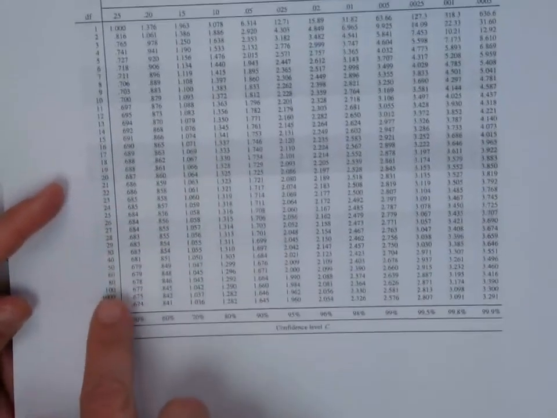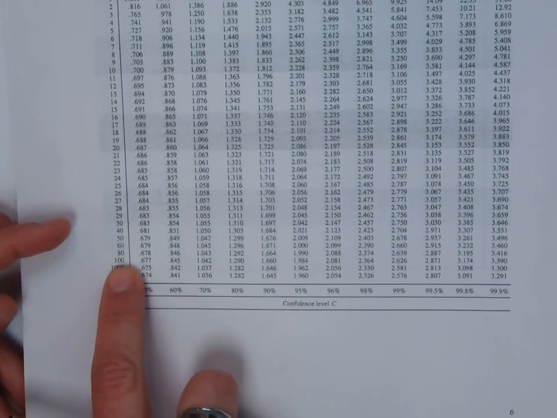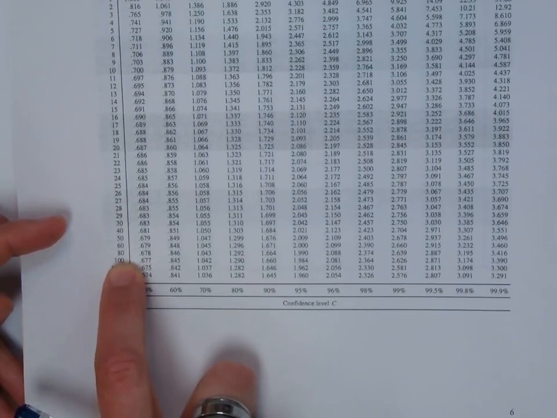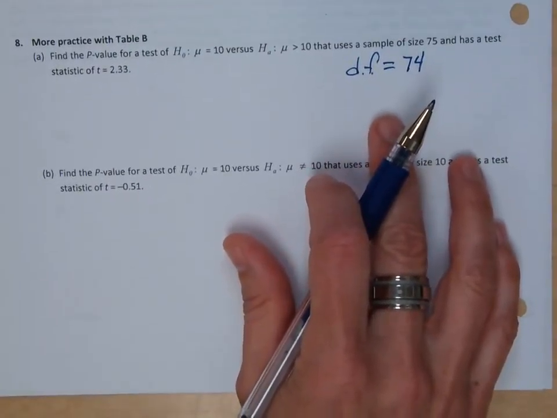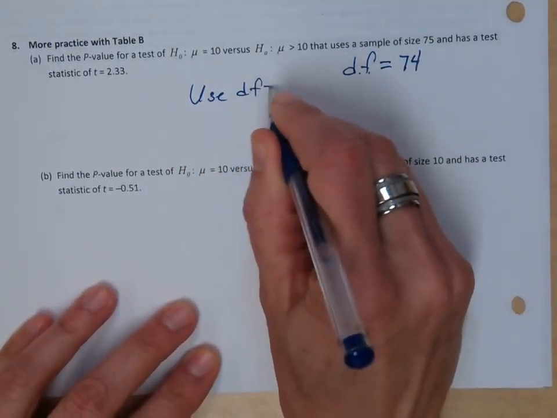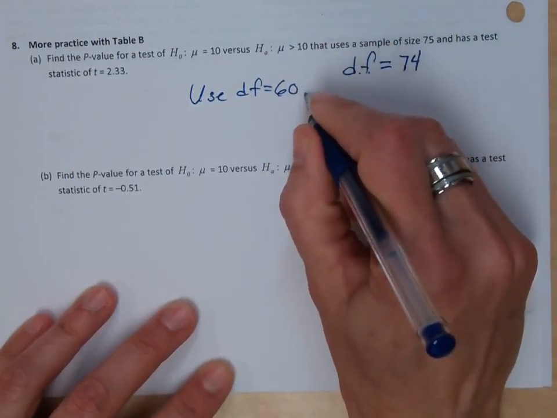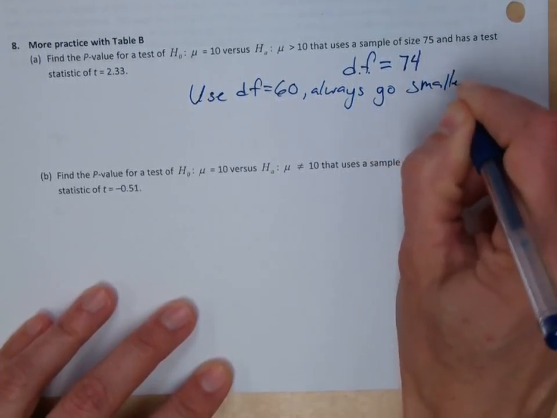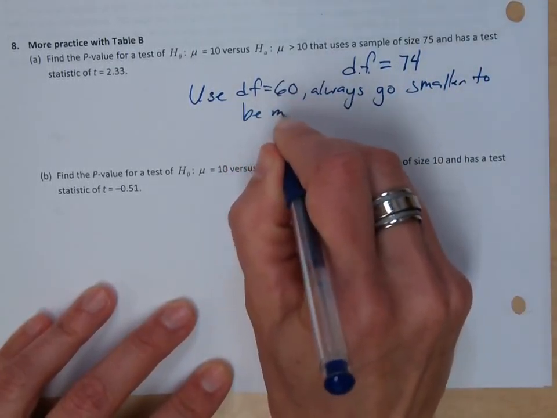In table B, there is no 74 in the table. So what do we use instead? You have to go smaller. You don't want to make assumptions. Having a larger sample size is better, right? So we always want to be on the conservative side and pretend like we have a smaller sample size. So you go lower. Okay, that's what I wanted to point out. So you're going to use degrees of freedom equal to 60. Always go smaller to be more conservative.